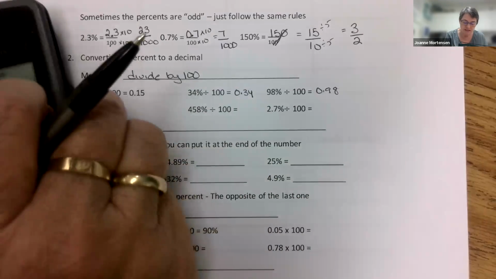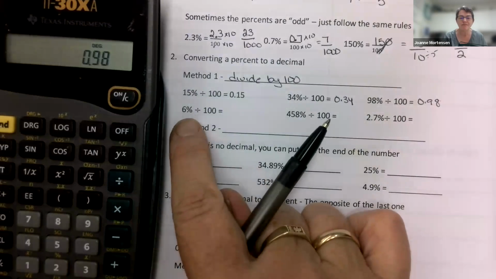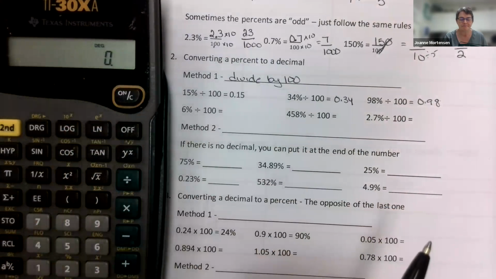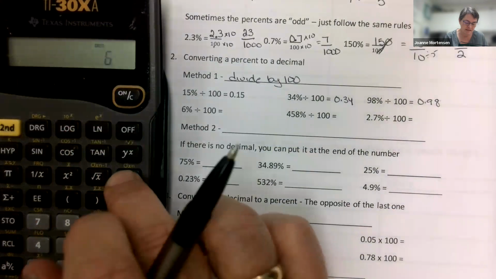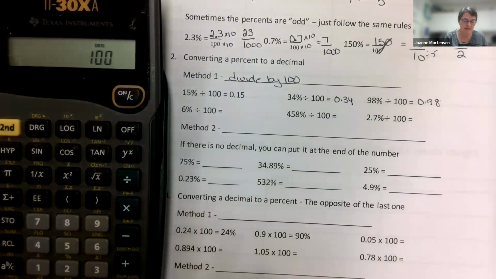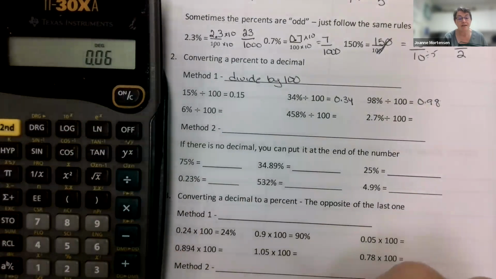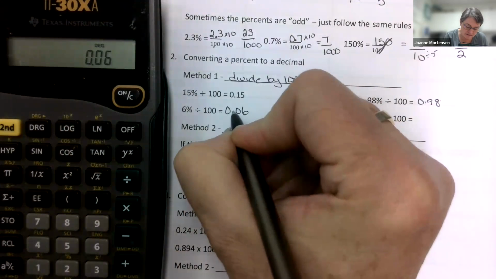Those ones, I feel like I know the answer. When I get something like 6%, sometimes I get a little nervous. I want to make sure I don't screw it up. So 6 divided by 100. Because I'm like, is it 0.6? Is it 0.06? Or is it something else? Then I know for sure I get it right. 0.06.